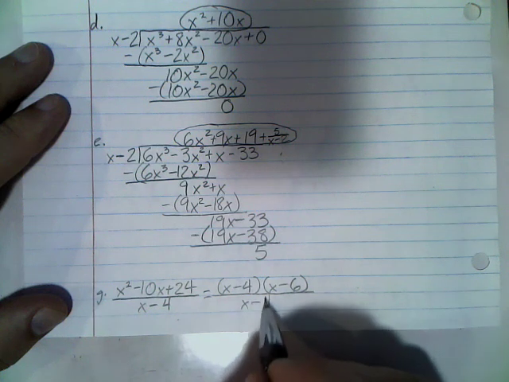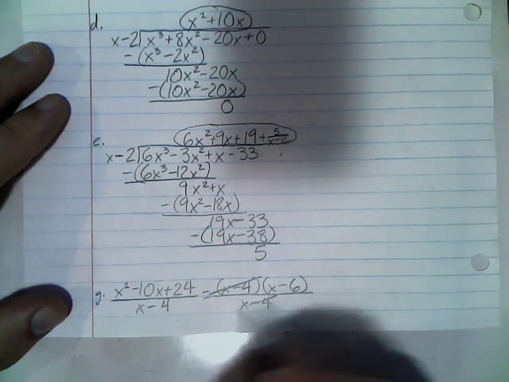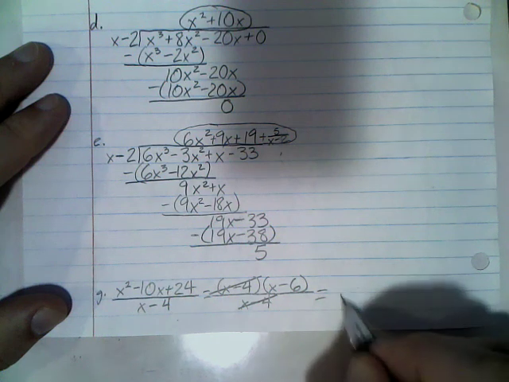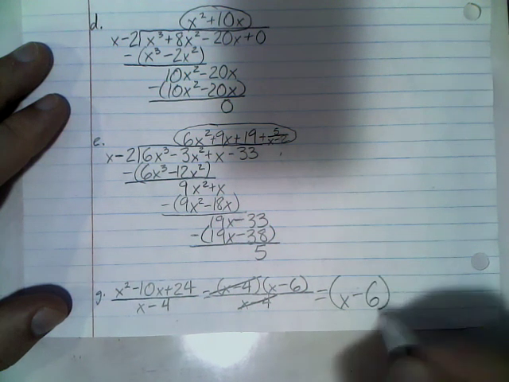All over x minus 4. So that quantity will cancel that quantity. And therefore, the width is x minus 6 feet.